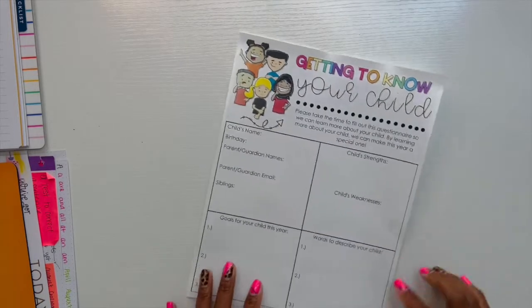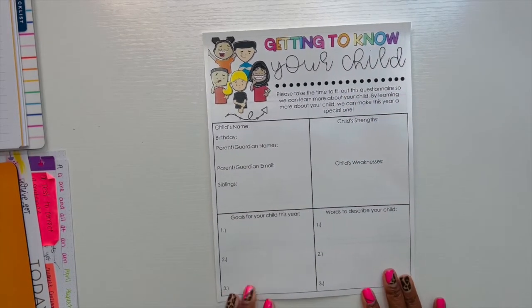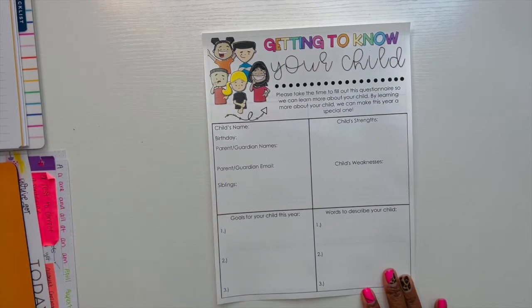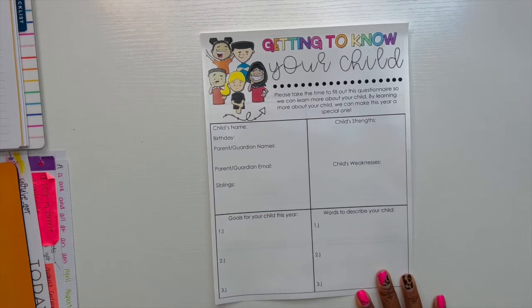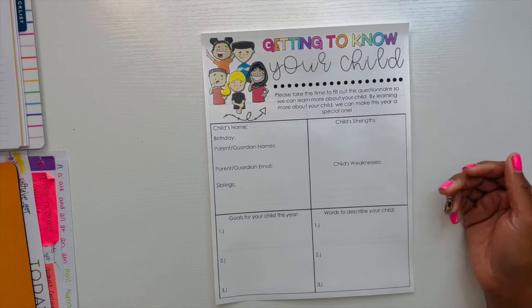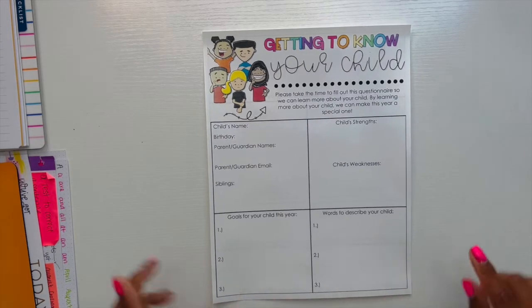There's also a getting to know your child form, which I like that she has, where it has the child's name, birthday, guardian, siblings if they're at the school with the child, some strengths about the child, weaknesses, goals for your child, words to describe your child.